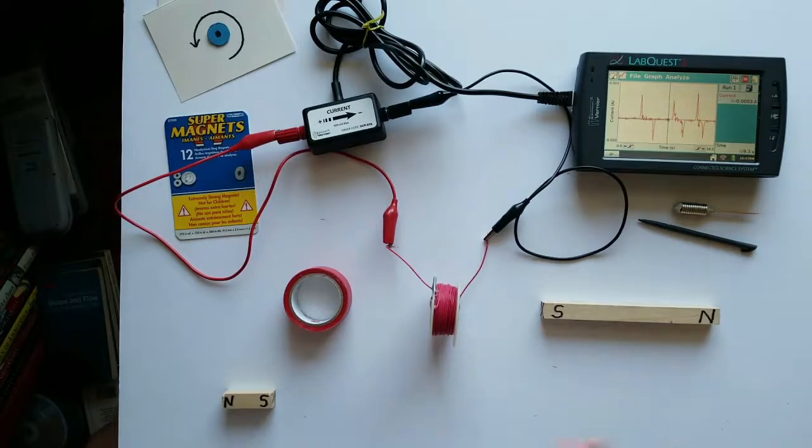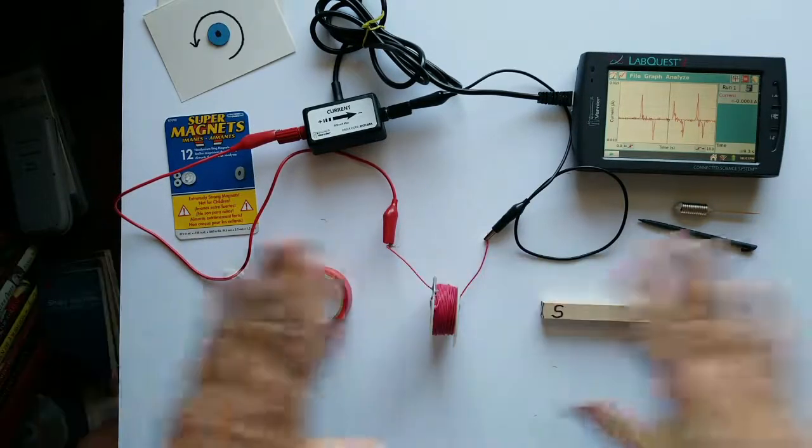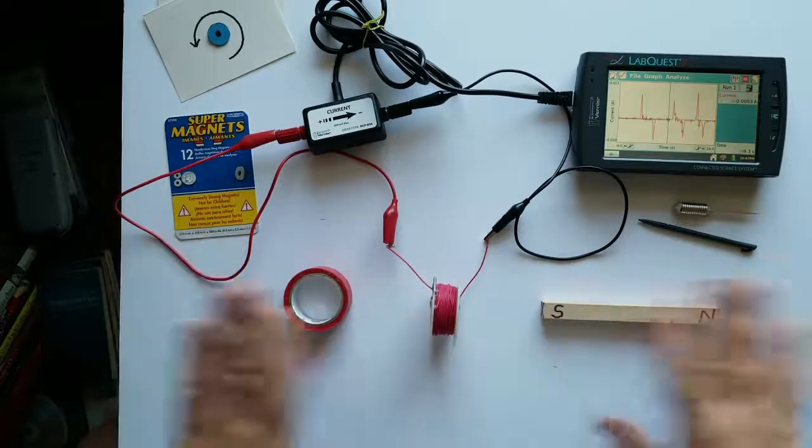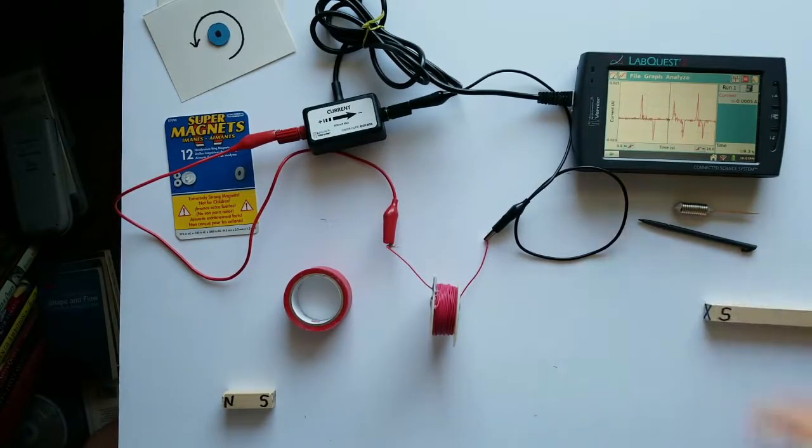Now, here's what we want to know. Here's your loop. Here's your bar magnet. This is you, the observer, and you should also know this is the top view. This would also be you, the observer. And I say, let's move the south pole of that bar magnet away. The question is, what will the coil try to do? Does it want to attract or does it want to repel the bar magnet?